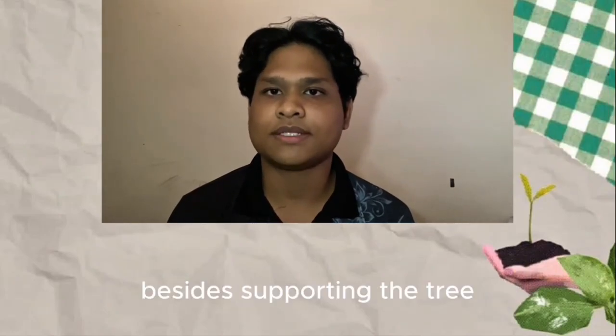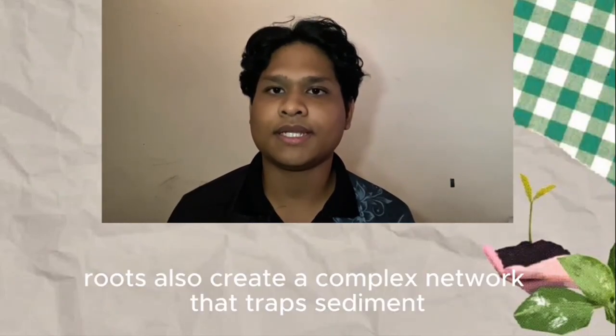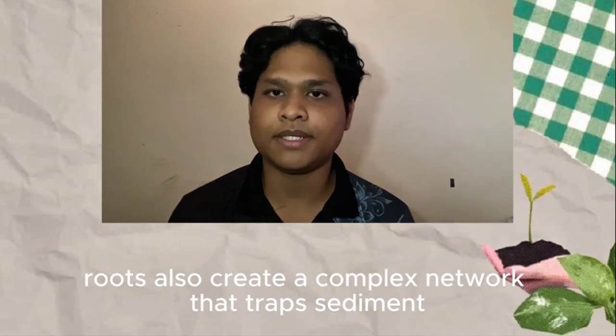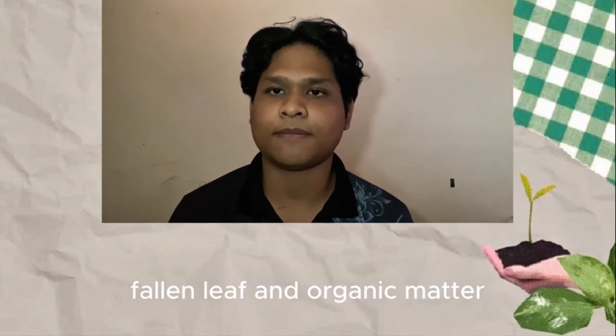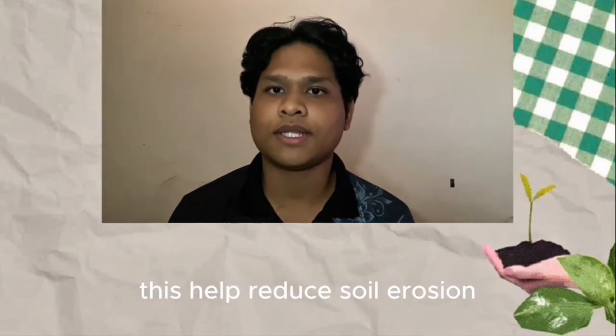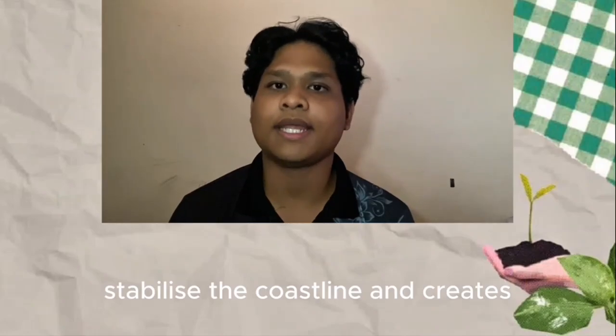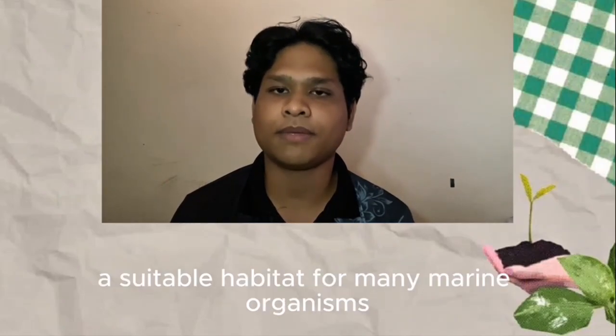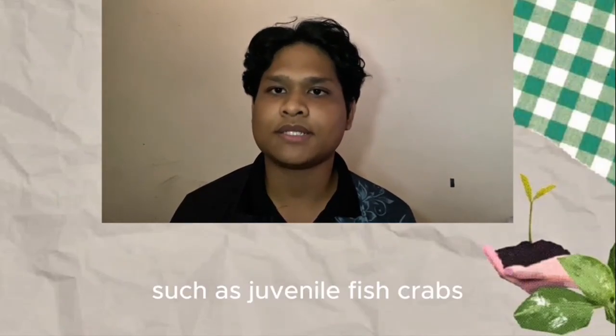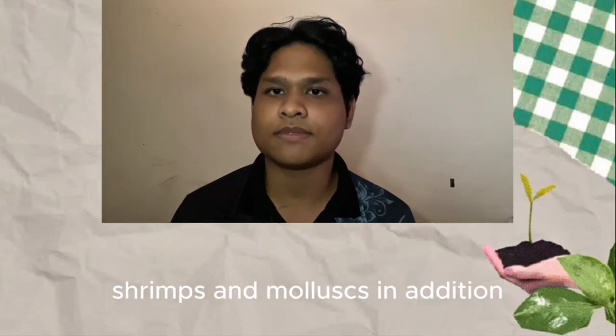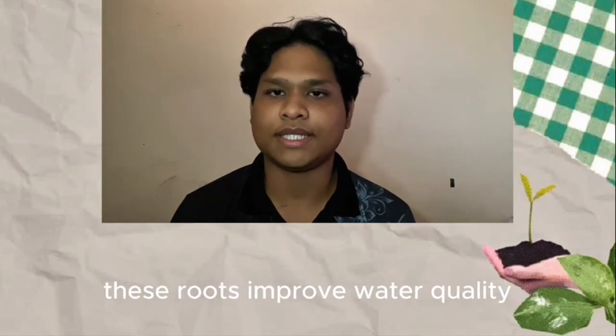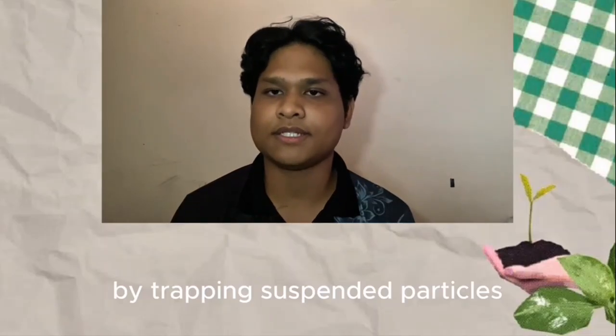Besides supporting the tree, the prop roots also create a complex network that traps sediment, fallen leaves, and organic matter. This helps reduce soil erosion, stabilize the coastline, and create a suitable habitat for many marine organisms such as juvenile fish, crabs, shrimps, and mollusks. In addition, these roots improve water quality by trapping suspended particles before they reach the open sea.